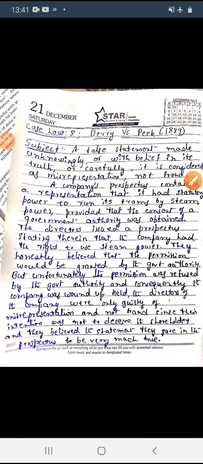Hello students, we'll see one more case law under misrepresentation, that is case law 8, Derry versus Peek. It was held in 1889. Under this, the subject matter of the case law is that a false statement made unknowingly, or with belief in its truth, or carelessly, is considered misrepresentation, not fraud.